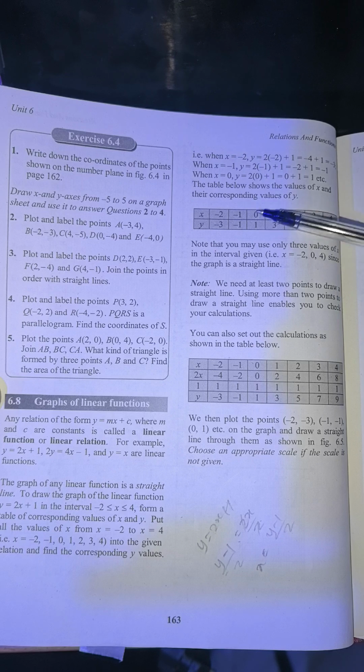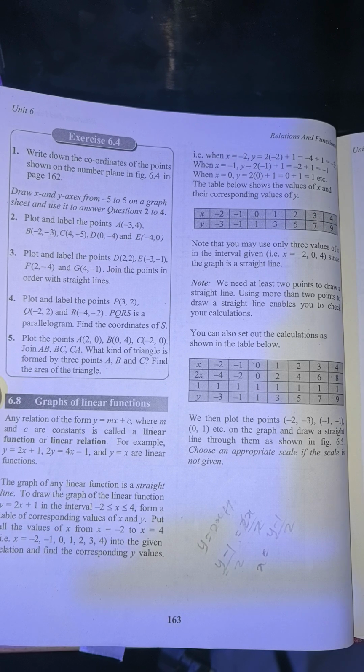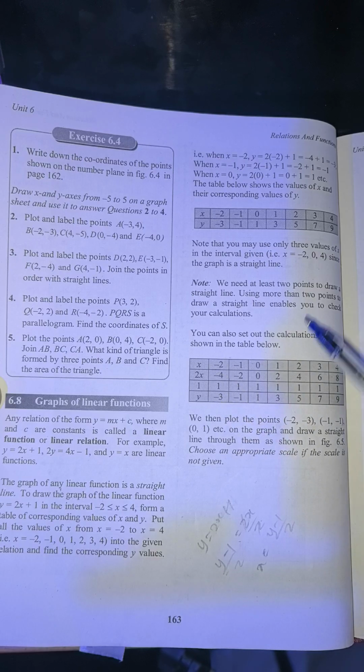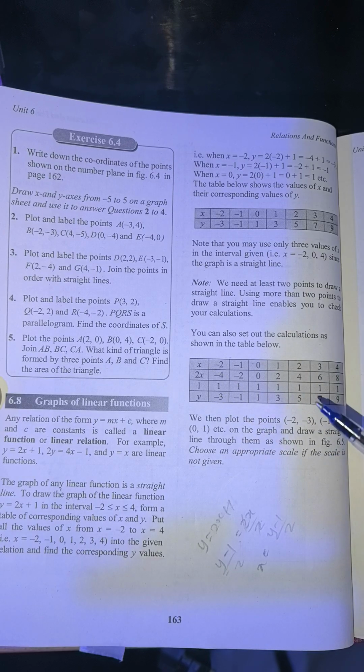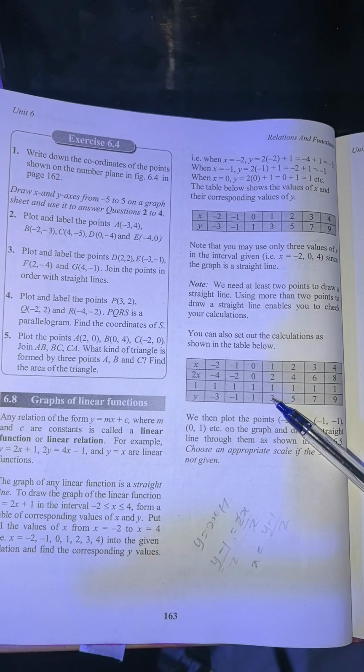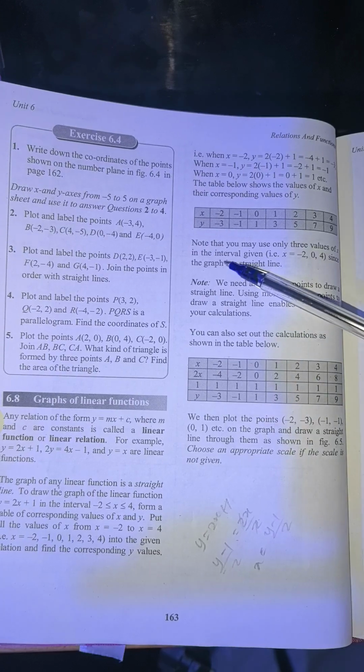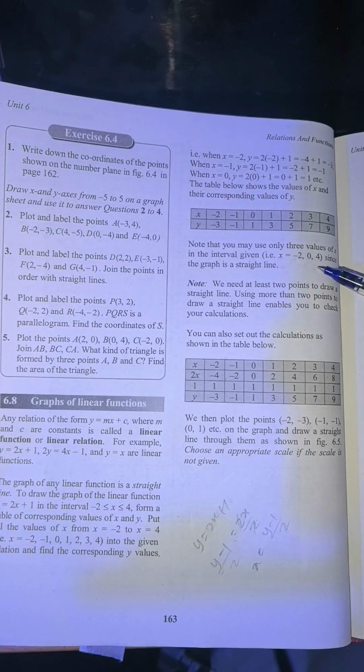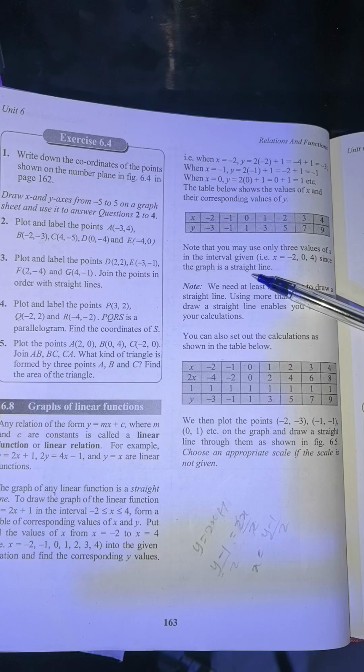So now that we have this, we will go onto the graph and come up with that graph. Now there's something here, right? Let's read some notes. I think I have 2 minutes to move into the second episode. So yes, the note says that you may use only 3 values of x in the interval given.